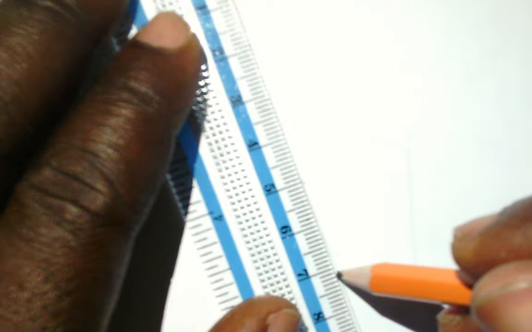Yes, 7.2 right here. I'll place a mark there. 7.2. So that is my point M according to the instruction given to us. That is point M right there. Mark it there, point M.